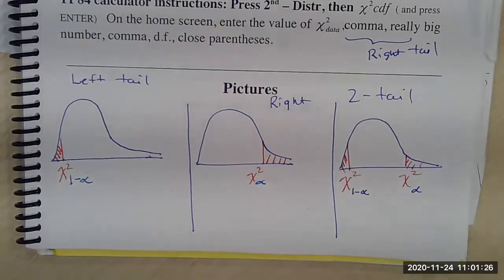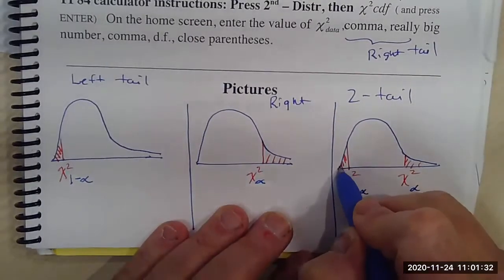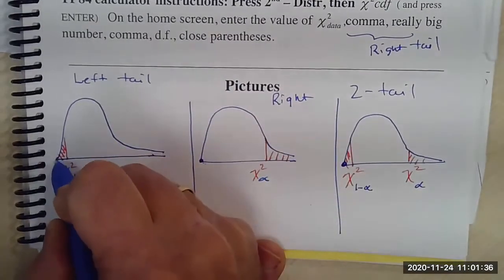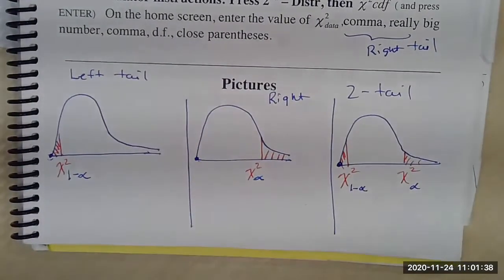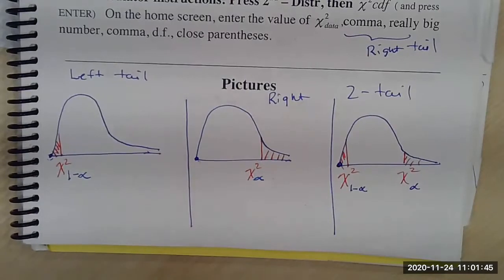So Jeff, the tails are connecting on the left there? Remember, that's 0 right here. That's a 0. They are touching the x-axis on the left-hand side. They are not touching, so to speak, the x-axis on the right-hand side. Okay, thank you.